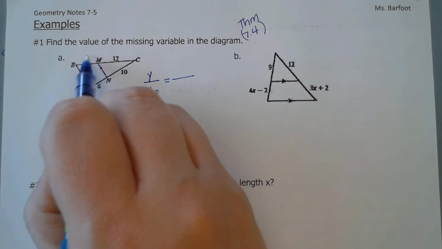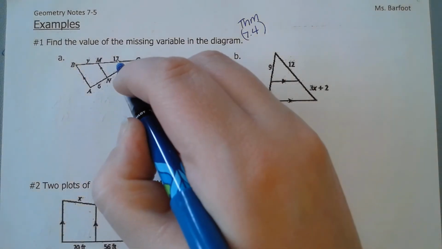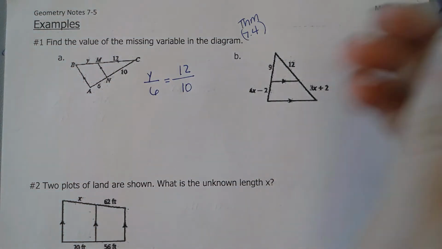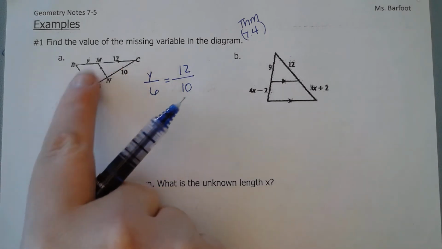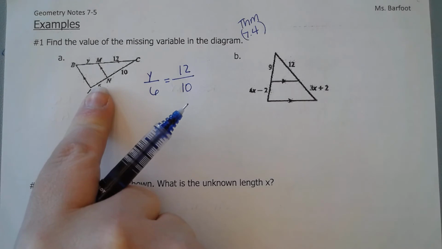Okay, the other length on this side is 12. What will 12 correspond to? 10. So y over 6 is equal to 12 over 10. Because these 2 lines are parallel, this top side here is proportional to the bottom side here.